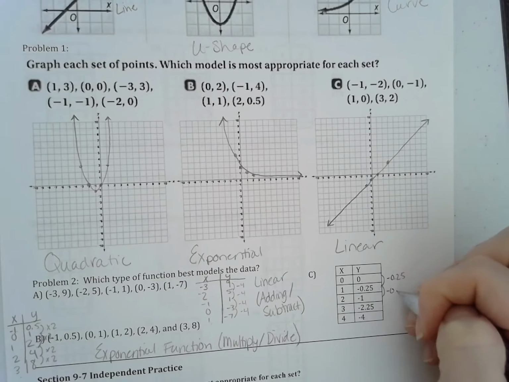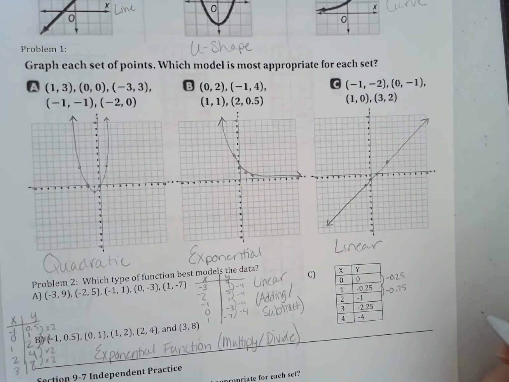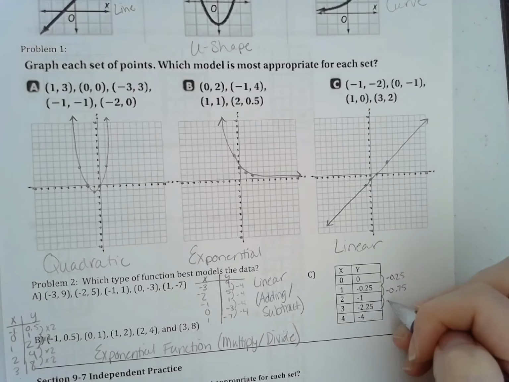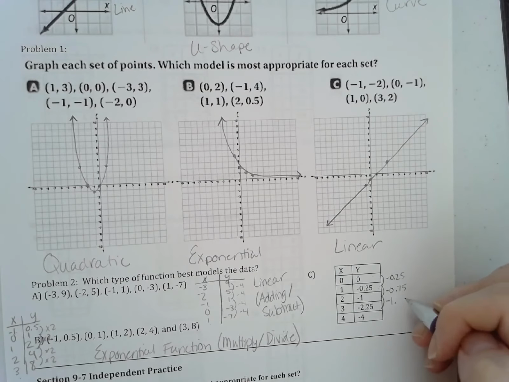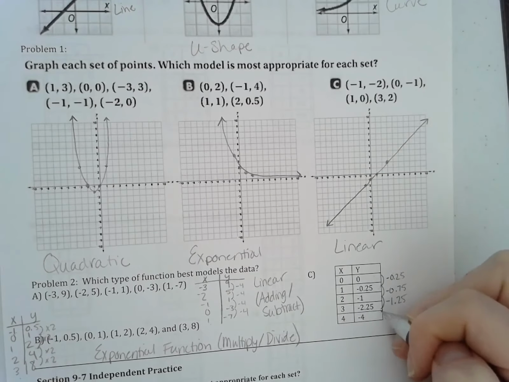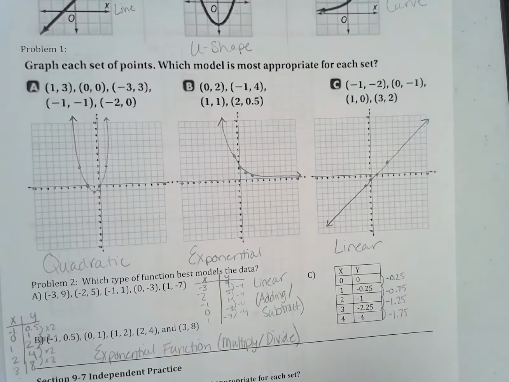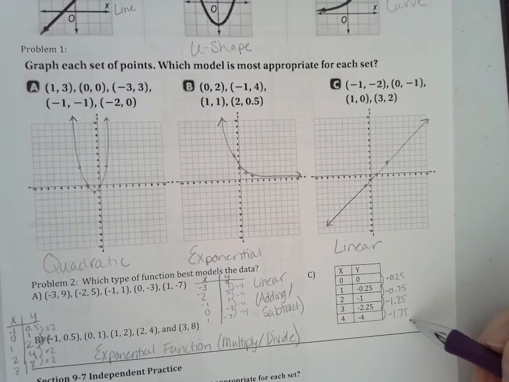Well, no, you'd have to subtract 0.75. Negative 1 to negative 2.25, I would subtract 1.25. And the next one, I would have to subtract 1.75. Well, there's not the same number, so it couldn't be linear because I'm not subtracting the same number each time. I'm not multiplying or dividing by the same number each time.